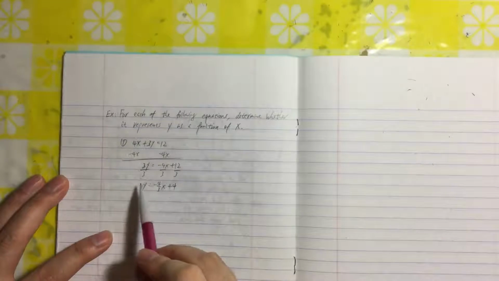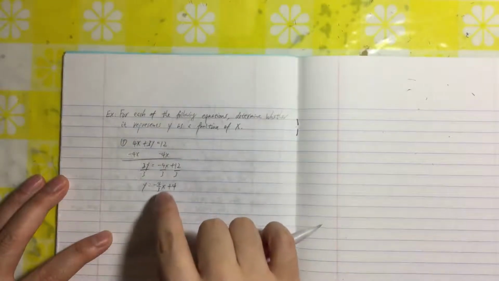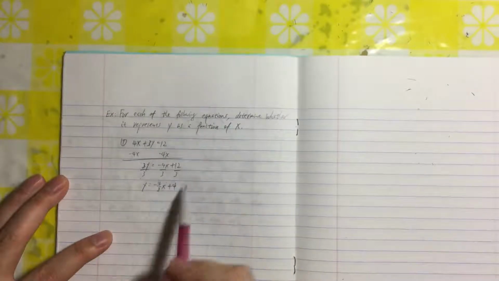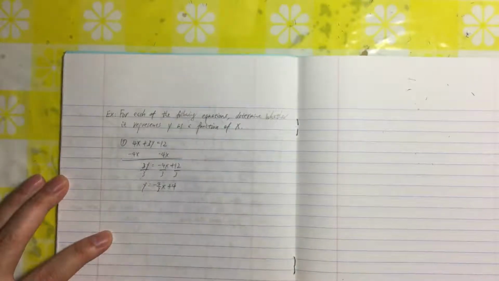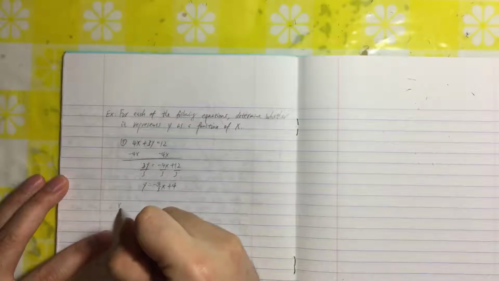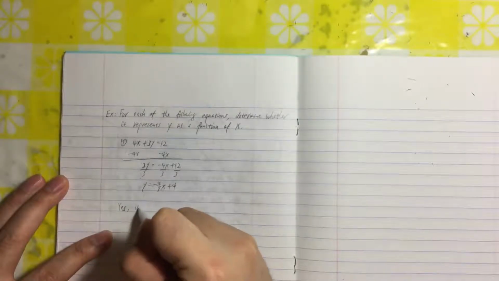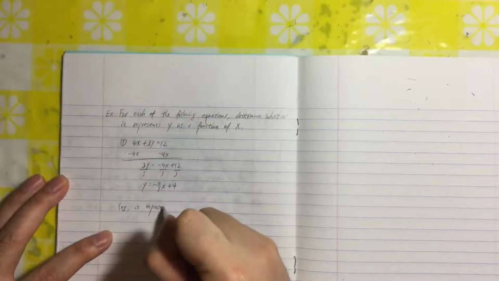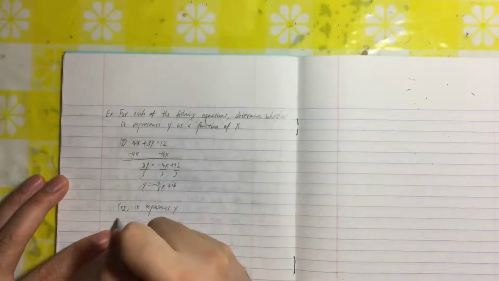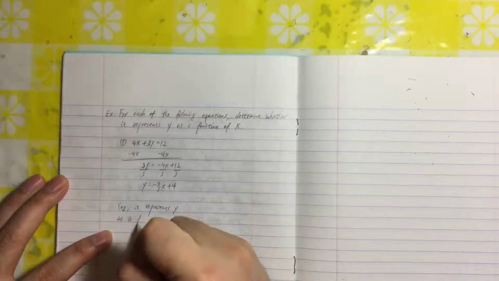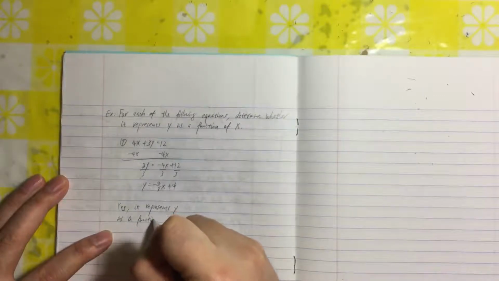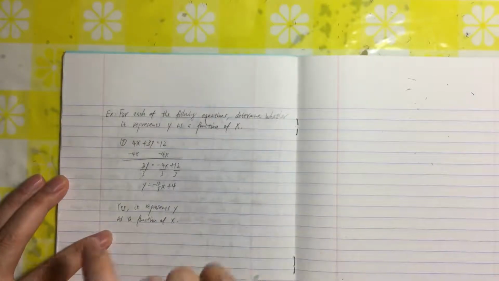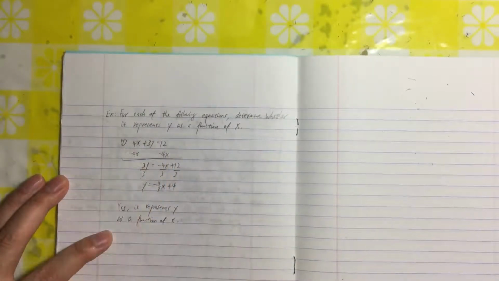If we can isolate y, that means for every x value, I can find a y value. So this expression is a function of x. So yes, it represents y as a function of x, since for every x, we can find the corresponding y. This equation represents a function of x.